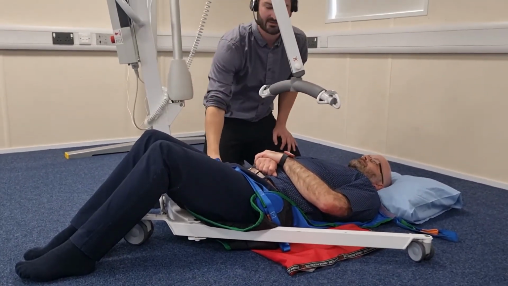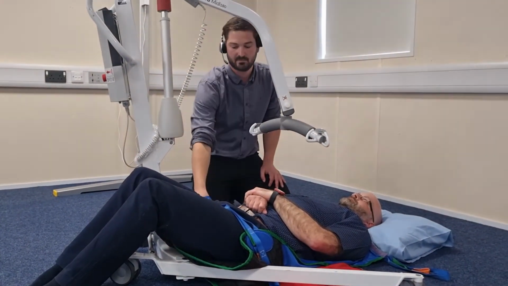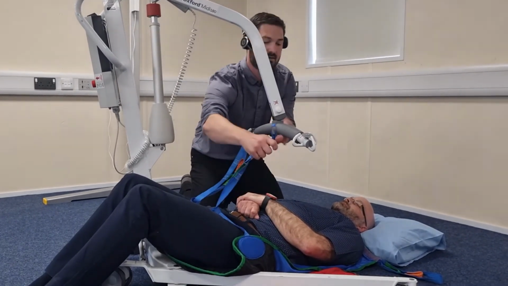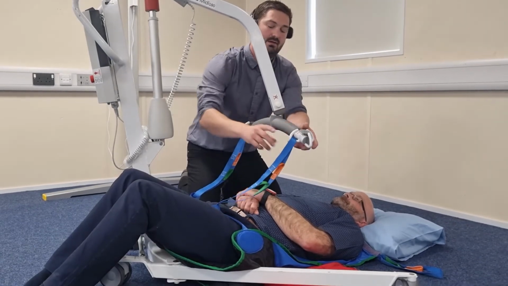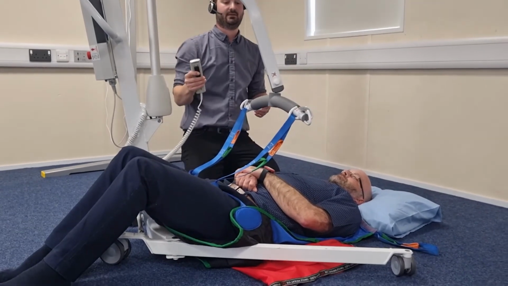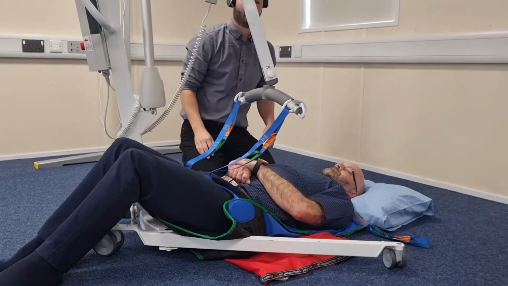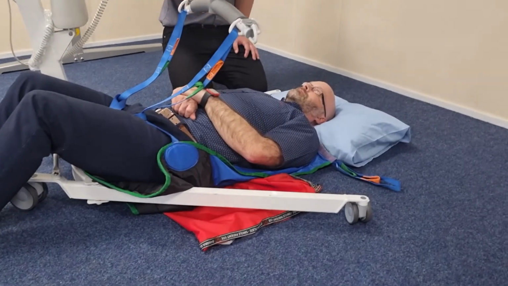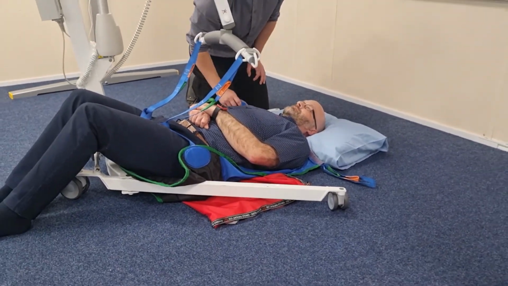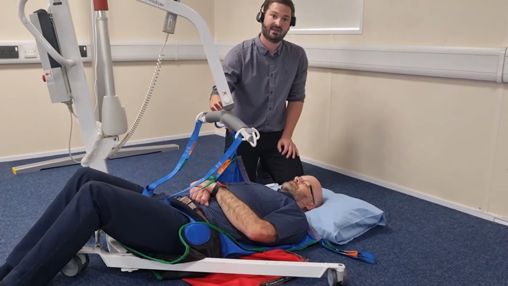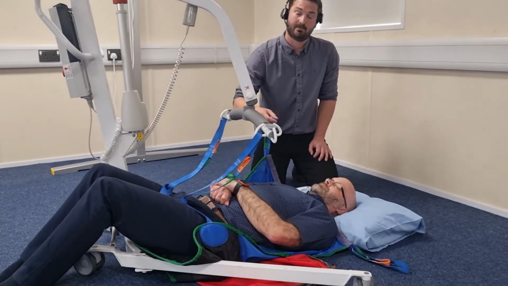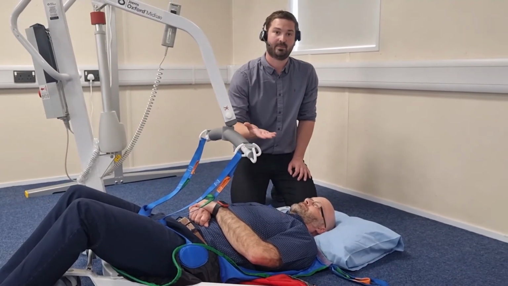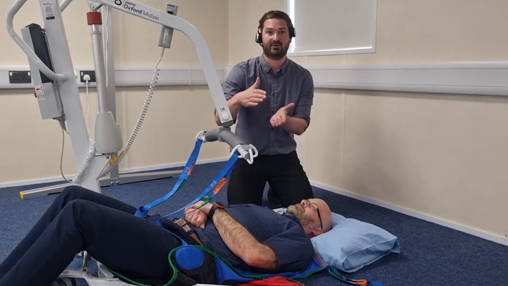So now I'm going to attach the sling onto the carry bar. I'm going to begin with the leg loops. It's also worth ensuring that your carry bar is as low down as possible. After I've fitted the lower part of the sling, I'm then going to fit the shoulder loops. So if I was to try and fit the shoulder loops as they are now, I'd be dragging and pulling the service user up to fit these. So I need to bring them closer to the carry bar.